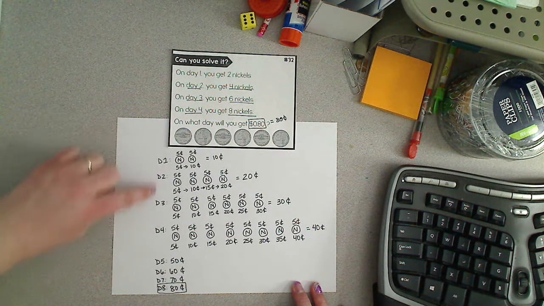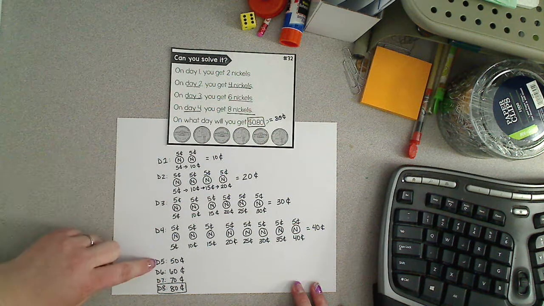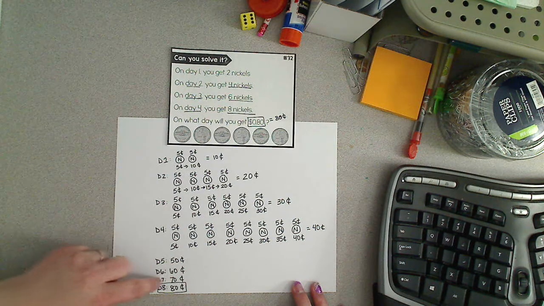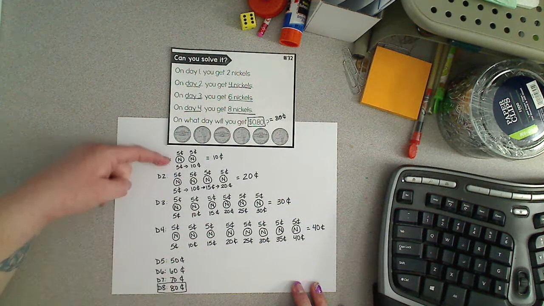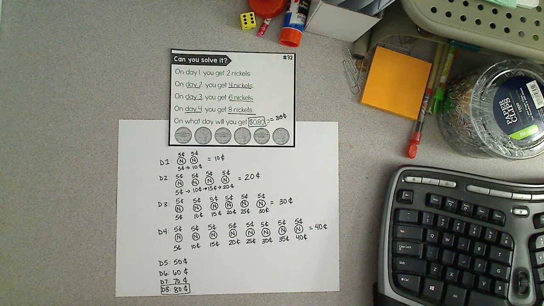If they've shown me days 1 through 4 with the information given in the problem, and then show me this where they say, well, day 5, we're going to have 50 cents, day 6, 60, day 7, 70, day 8, 80. This is showing the accumulation of their thinking. And that is the biggest struggle that most students are having when it comes to money, is they're not showing me the thinking.